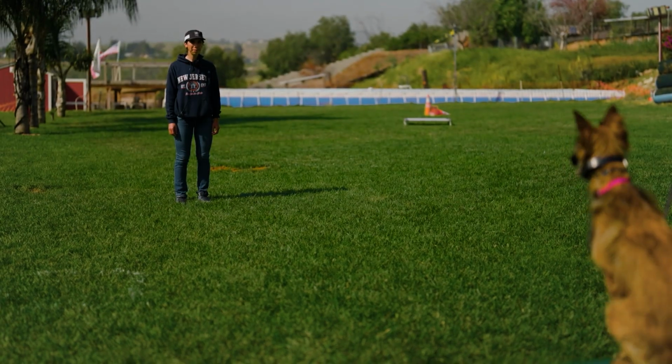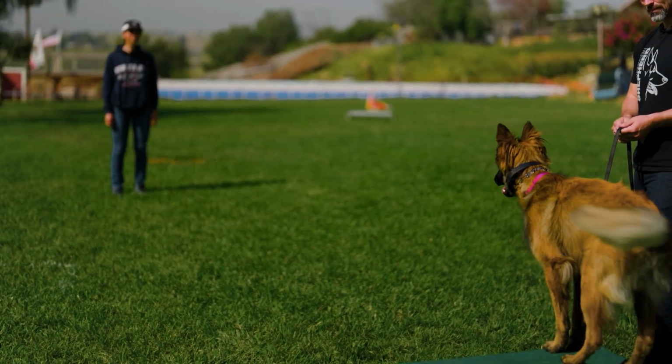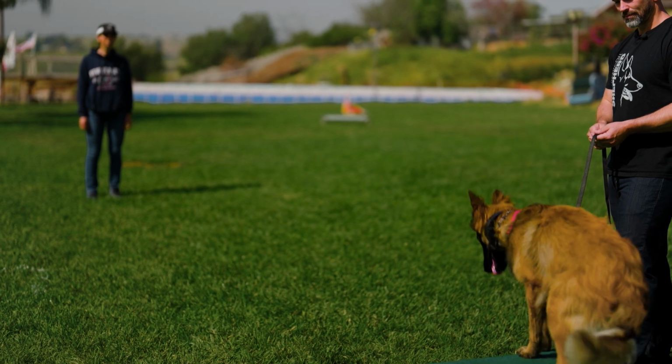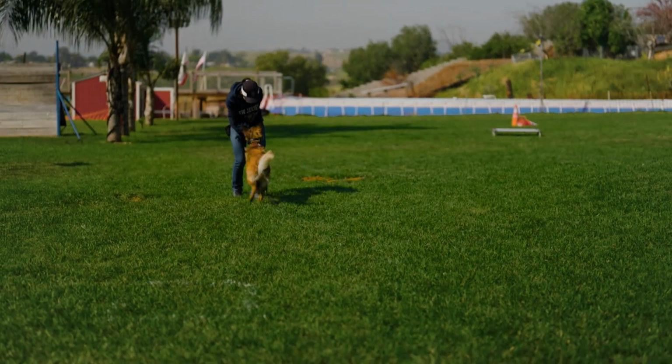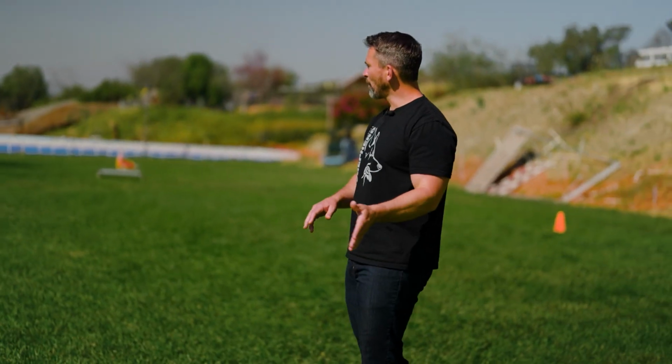Sit. Stand. Down. Free. Woo! Good boy, Chapo. Remember, don't use the terminal marker to release your dog if you're still in the early stages of teaching a stay.